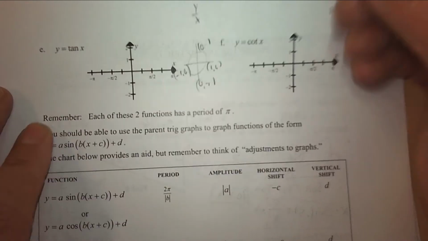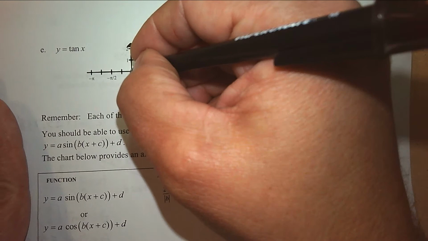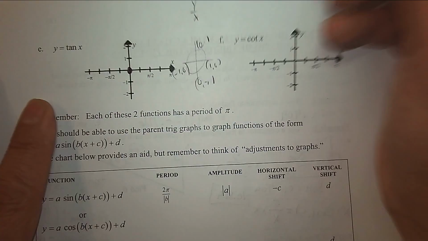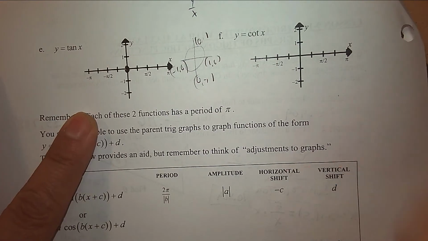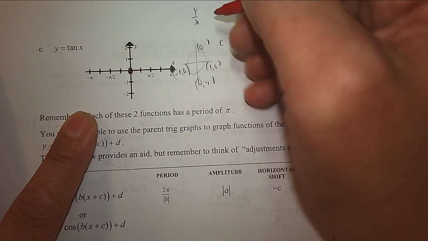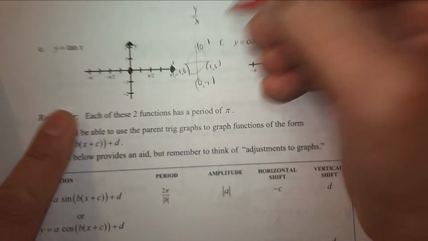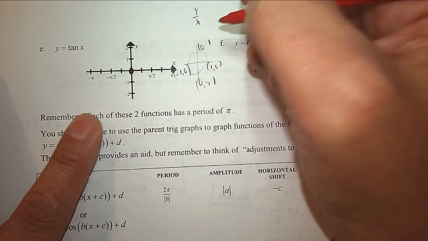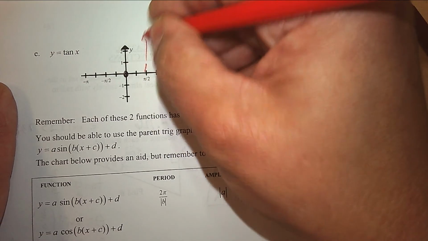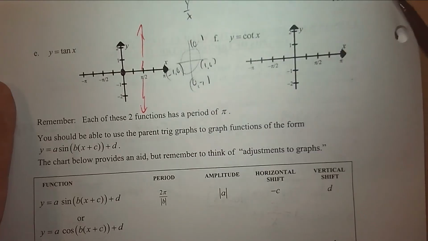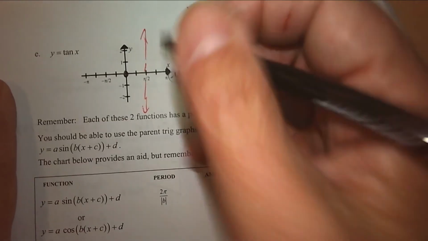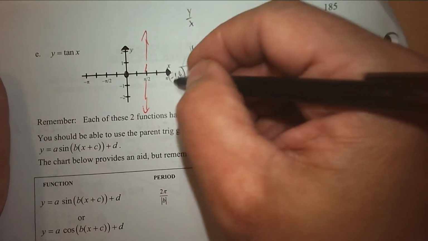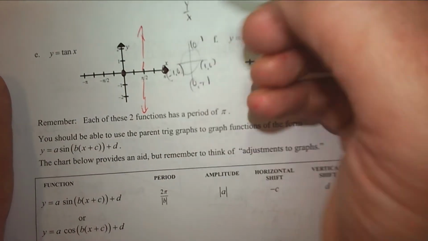What's the answer? Please don't say the wrong answer. 0 over 1 is what? 0. Then when I go to pi over 2, what's happening? What is 1 over 0? So when the 0 is in the denominator, right? So at pi over 2 is the asymptote. What's happening at pi? 0 over negative 1, which is 0.